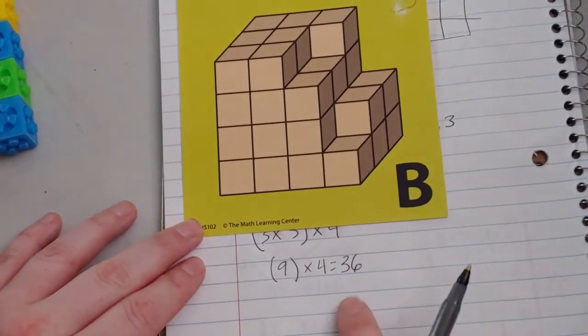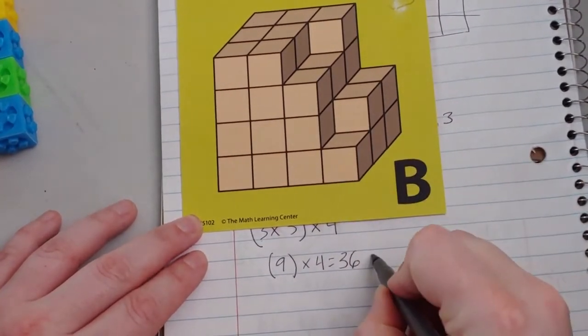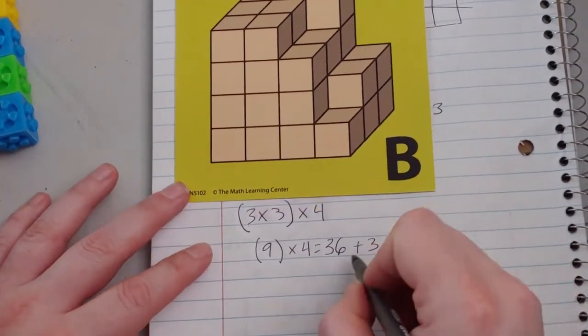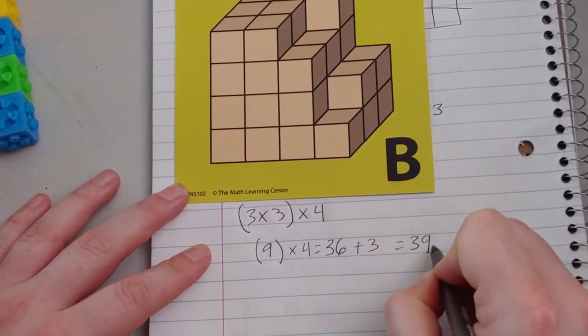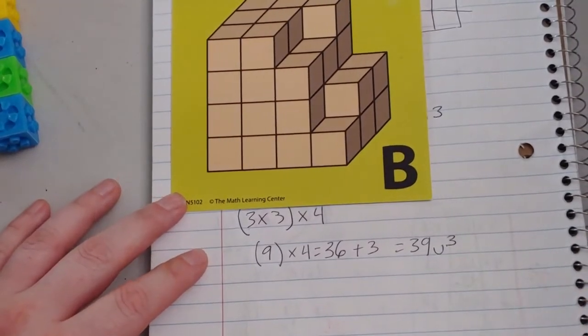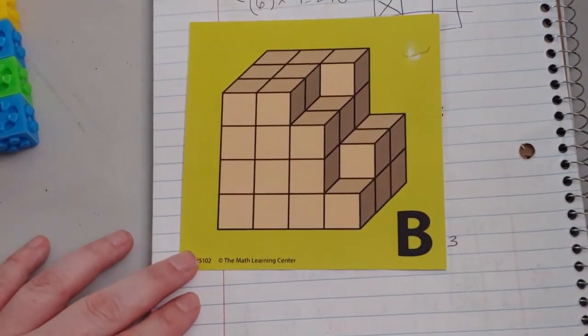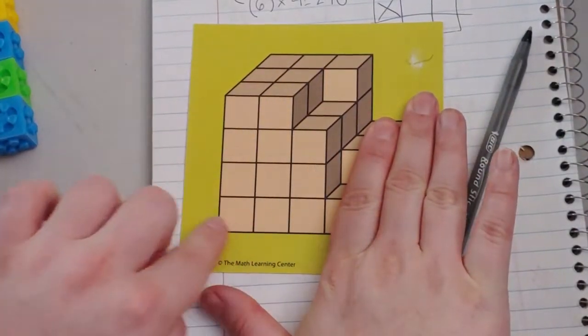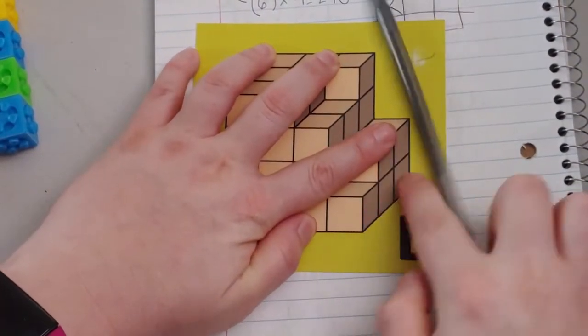Keep in mind, my answer is not done. I need to add the 3 that are sitting down here. So it gives me a total of 39 units cubed. I've taken these 2, put them up here. Now I have this rectangular prism plus 3 more.